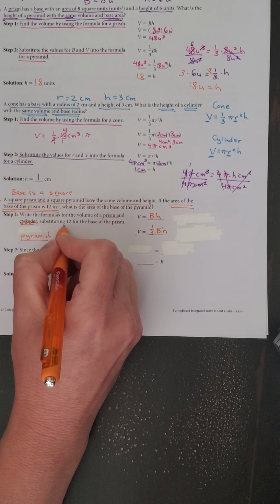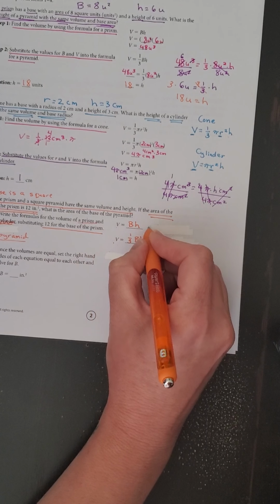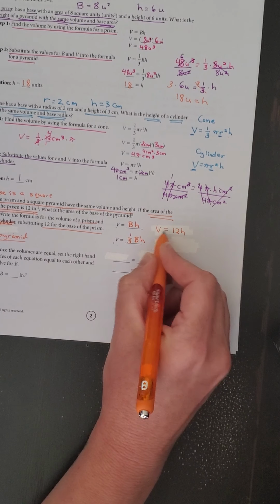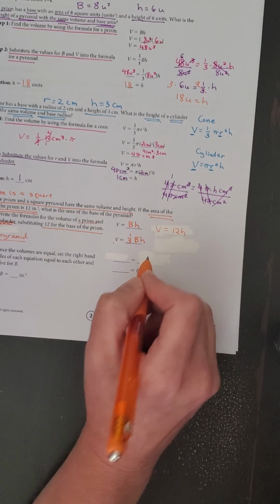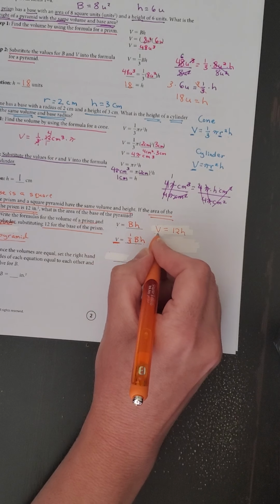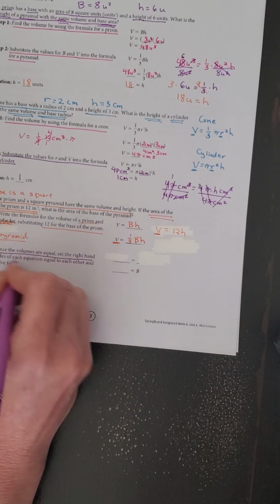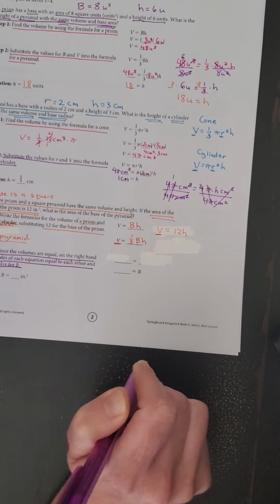And it says to substitute 12 for the base of the prism. So on this one, the volume is equal to 12H. On this one, we don't know either the base or the height. But what we do know is that these two volumes are equal. So it says since the volumes are equal, set the right-hand sides of each equation equal to each other and solve for B.